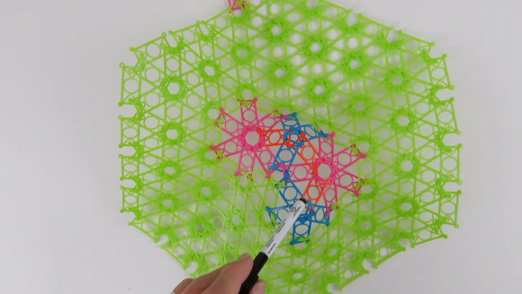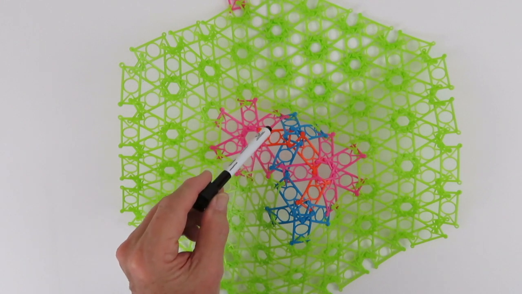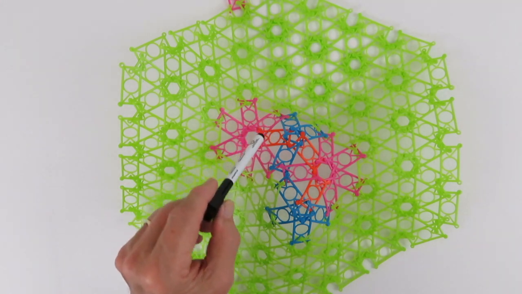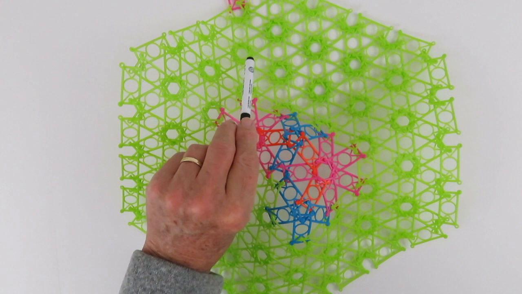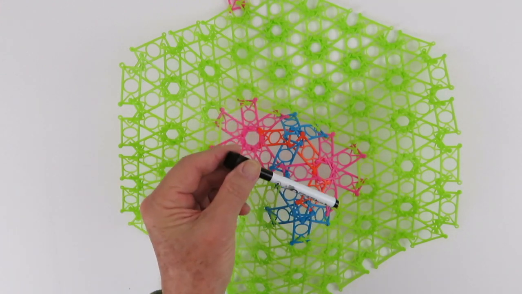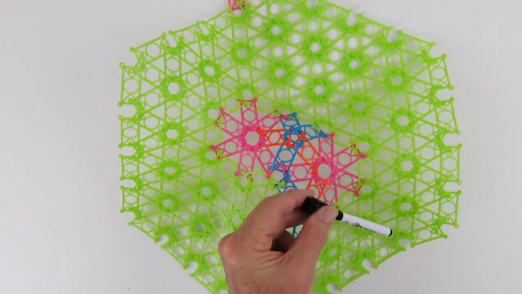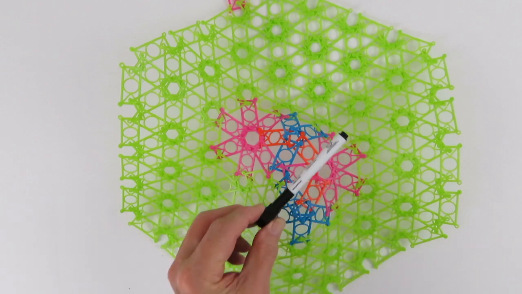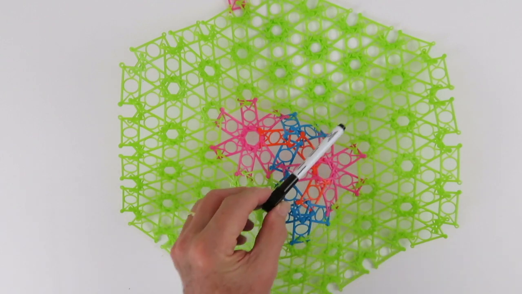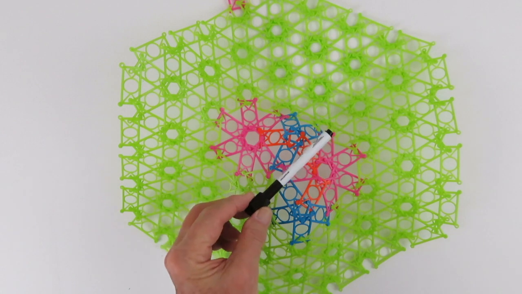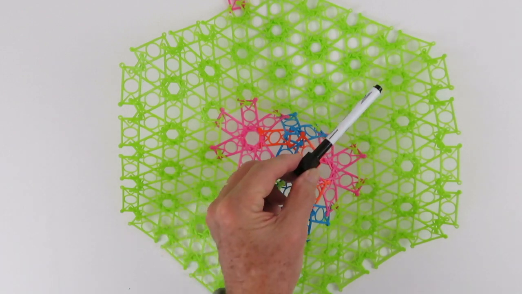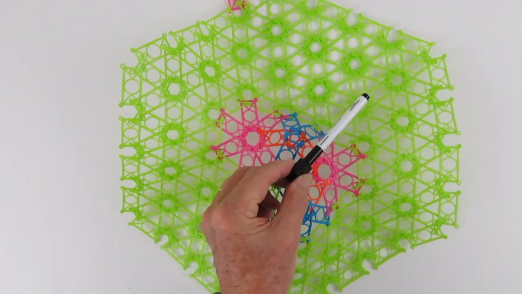But now we have 3. So we could rotate this edge here, which would have the effect of moving this defect in this direction. We could move this edge here, which would move this defect in this direction. But now, for the first time, we have this edge here, which can be rotated and would take this new defect in this direction.